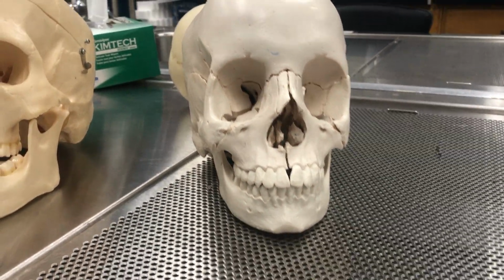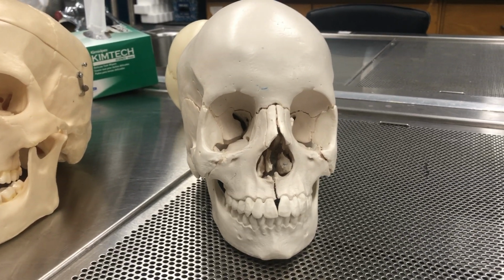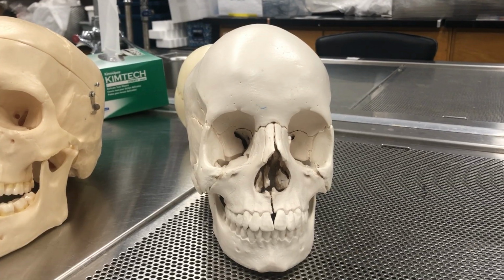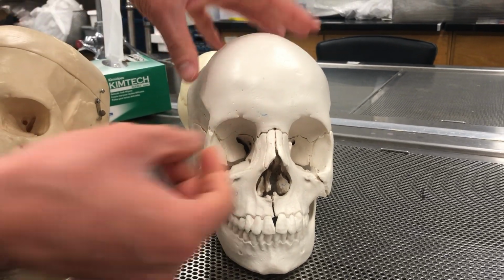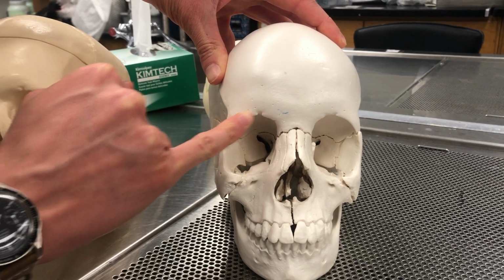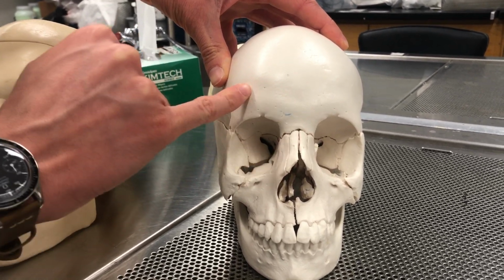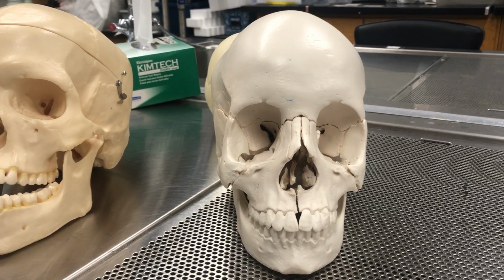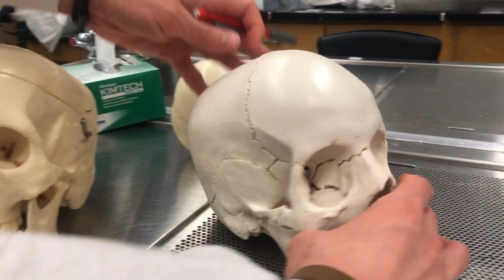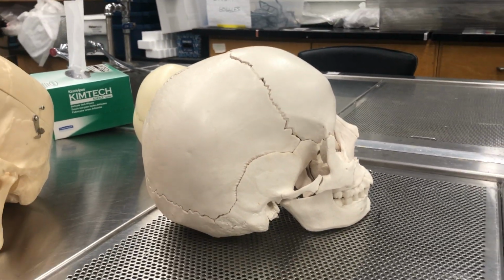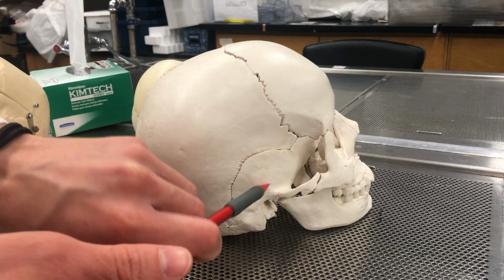Superior orbital fissure. This is the superior orbital fissure right here. This line, right below where your eyebrow would be. So this right here. Parietal. The parietal is right here. Temporal. Temporal, right on the side here.